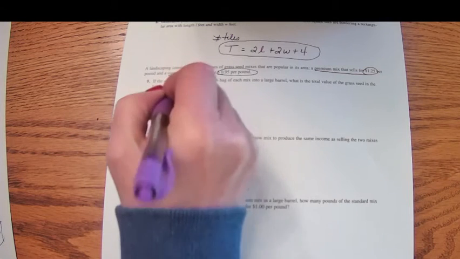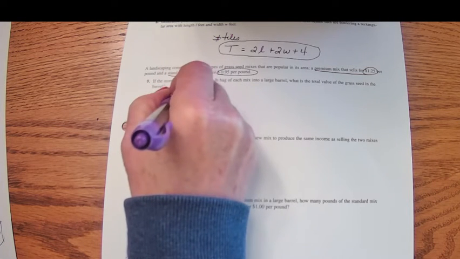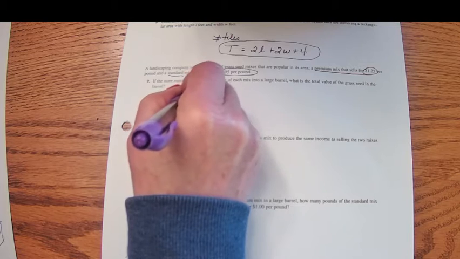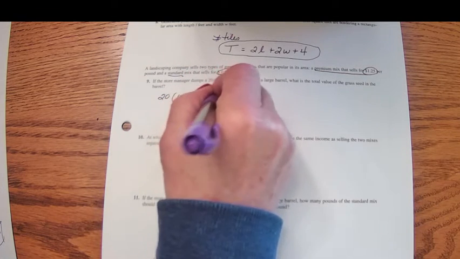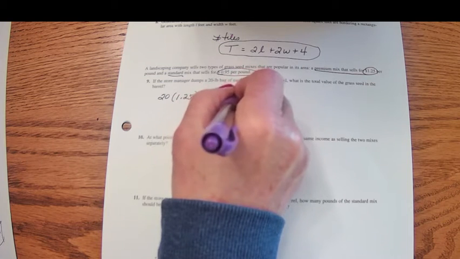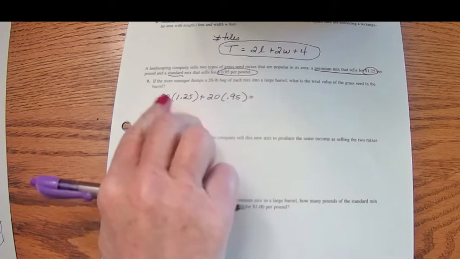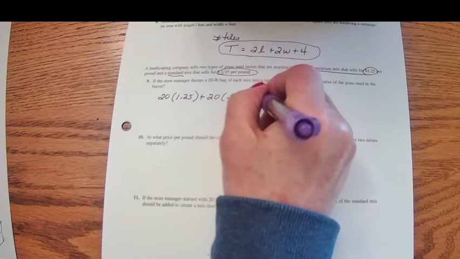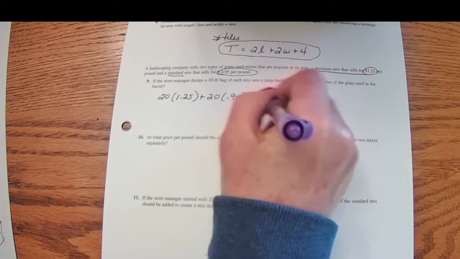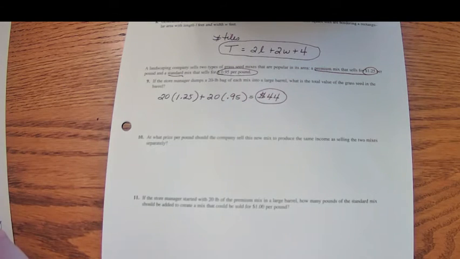Okay, so 20 pounds of the $1.25 mix plus 20 pounds of the 95 cents per pound mix. So we're going to add these two together. When you do the calculations on your calculator, you get $44 worth of grass seed. Half of it is premium quality, half of it is standard quality.